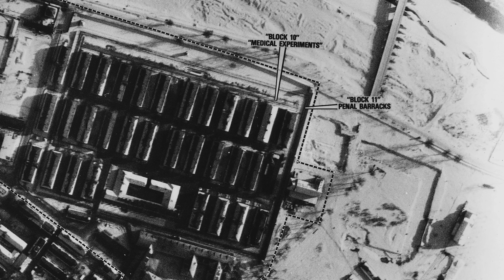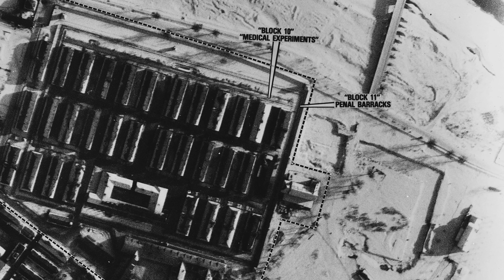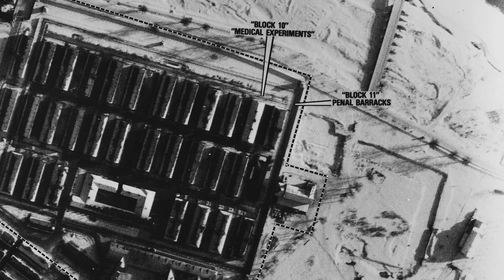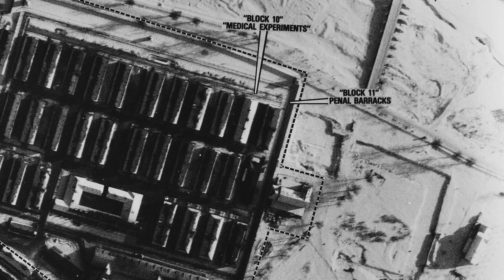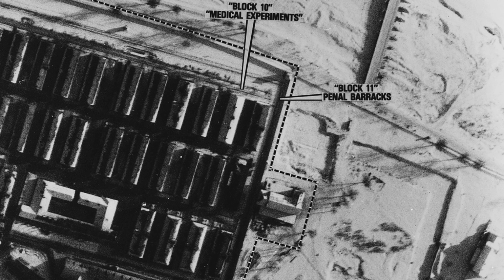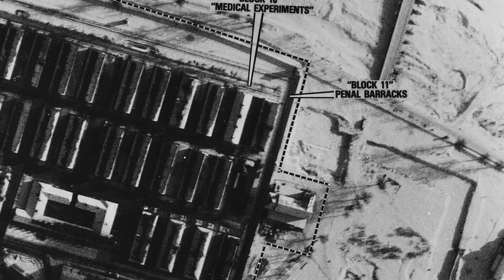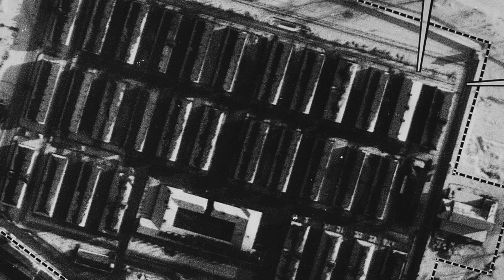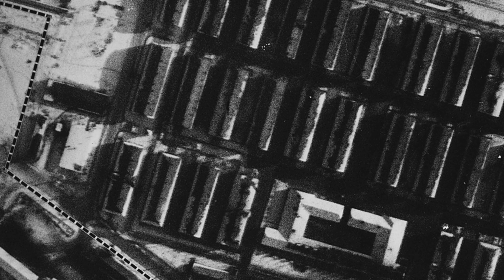The tests proved that Cyclone B was lethal against human beings, but it quickly became apparent that Block 11 wasn't the ideal location for such operations to continue. With no mechanical ventilation, the underground rooms were difficult to make gas tight and then air out. There was also the obvious difficulty of physically transferring the corpses to the crematorium, whose location on the opposite side of the camp did nothing to help keep these operations discreet.